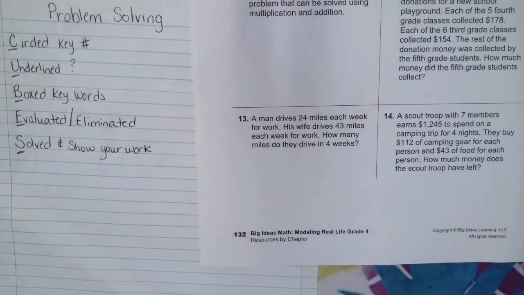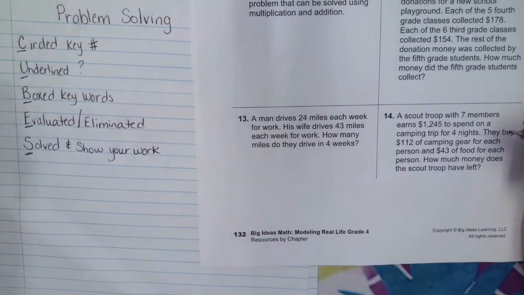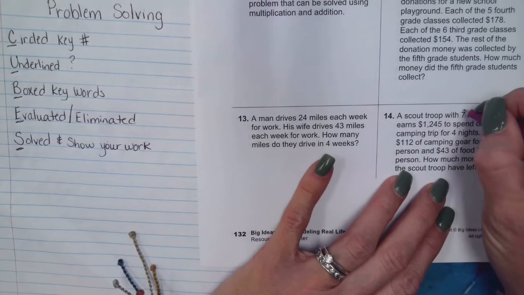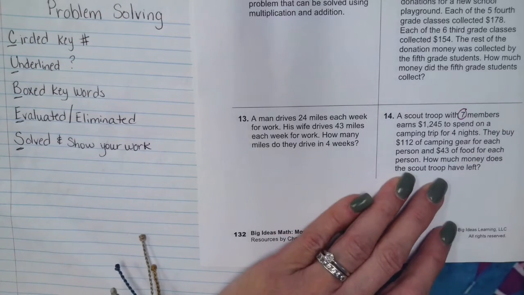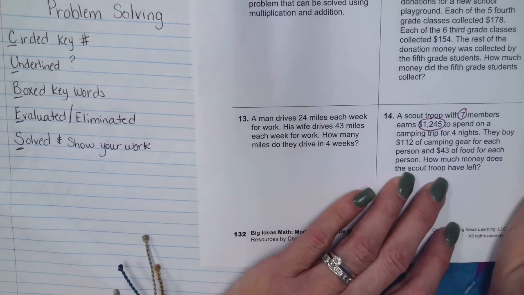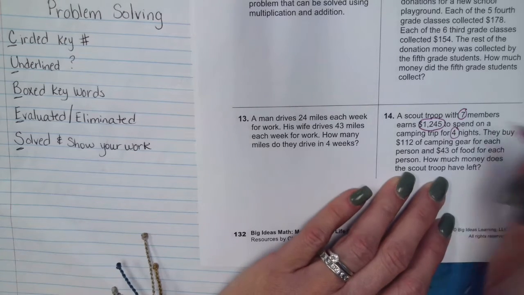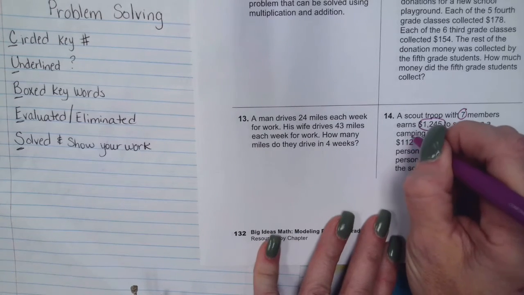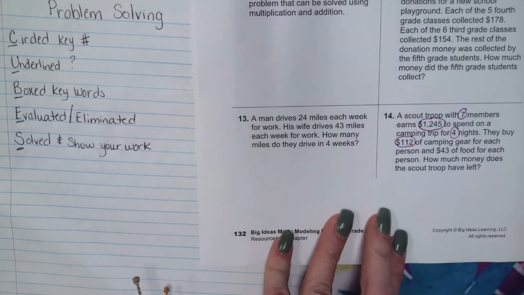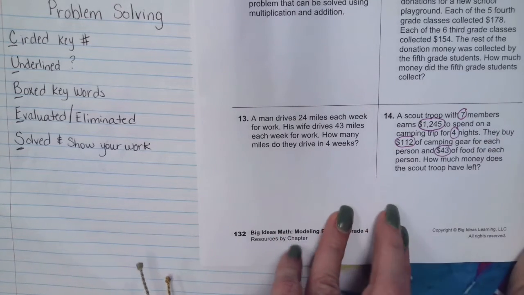All right, so first I'm going to go through and circle all my important numbers. So we've got 7 members. They earned this much money for 4 nights. They buy $112 of camping gear and $43 of food.